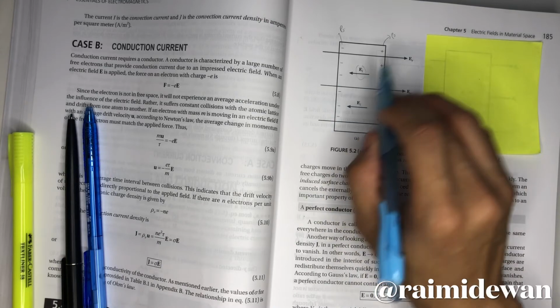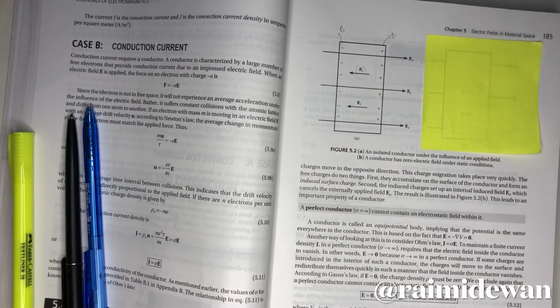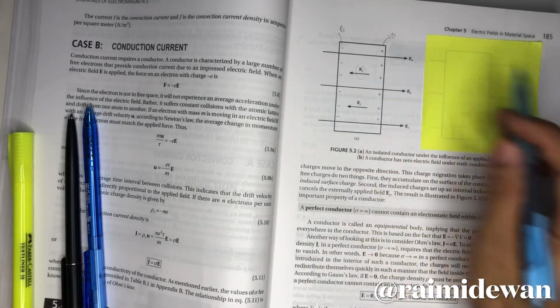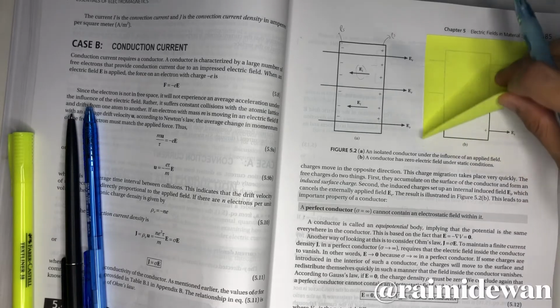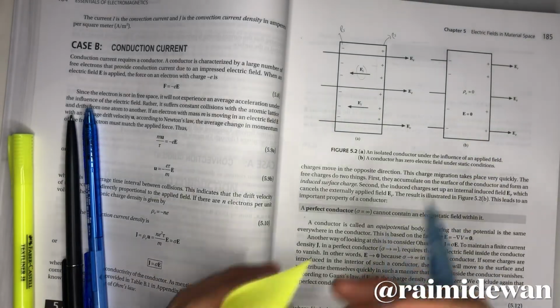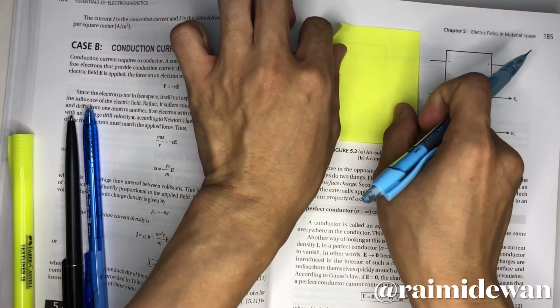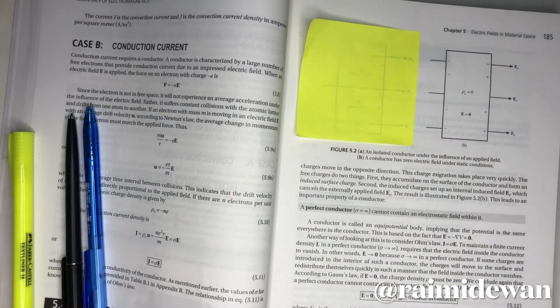This one will cancel out with this one. It will become the result in figure 5.2b, when they have been cancelled out, then you obtain this.